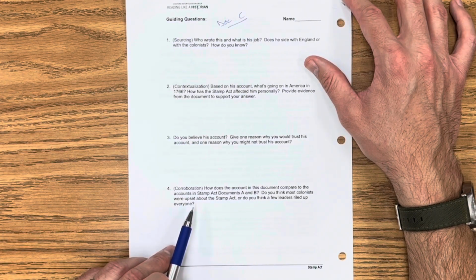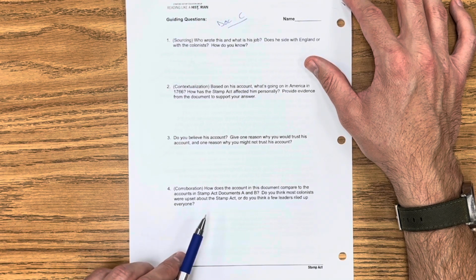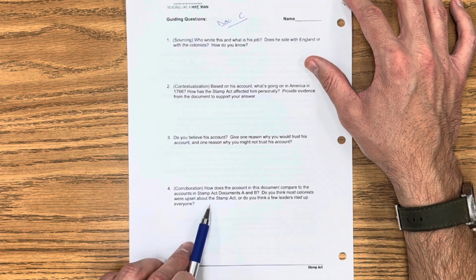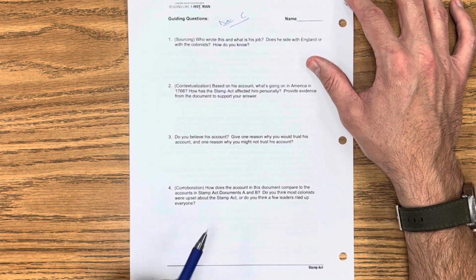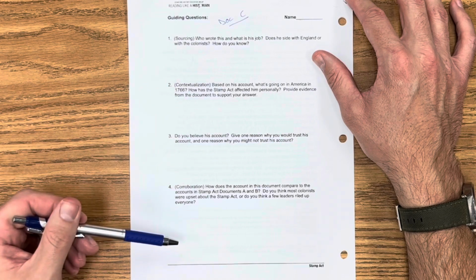Corroboration. How does the account in this document compare to the account in Stamp Act documents A and B? So corroboration, compare and contrast A and B with document C. Do you think most colonists were upset about the Stamp Act? Or do you think a few leaders riled up everyone? Good question. All right, so make sure you're answering these questions thoroughly.